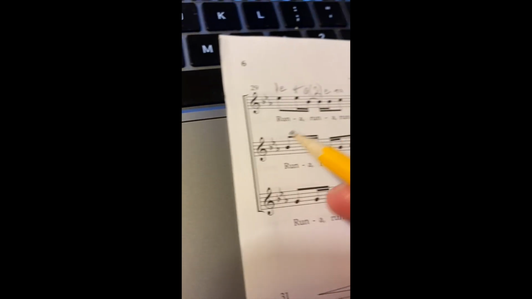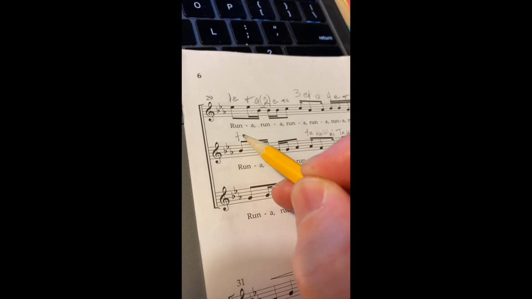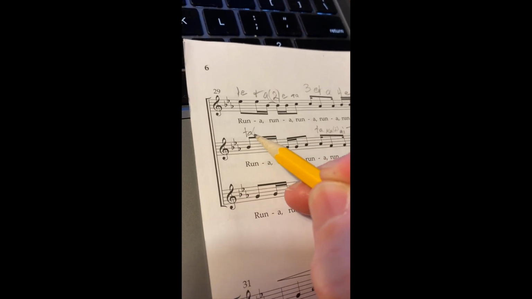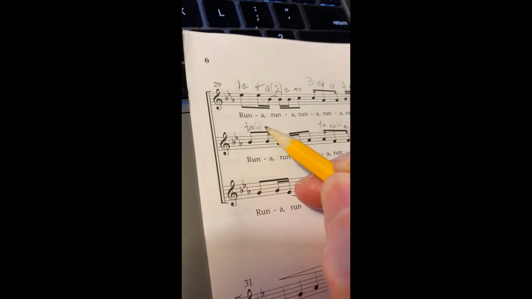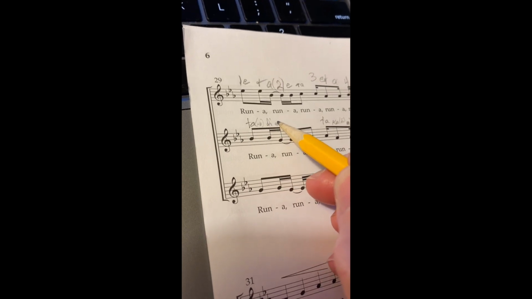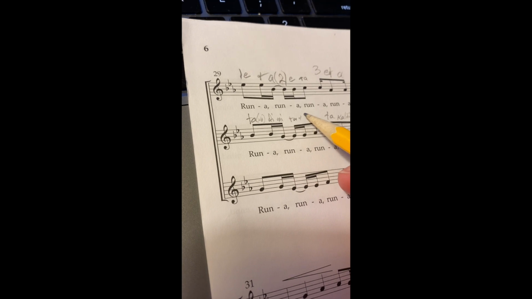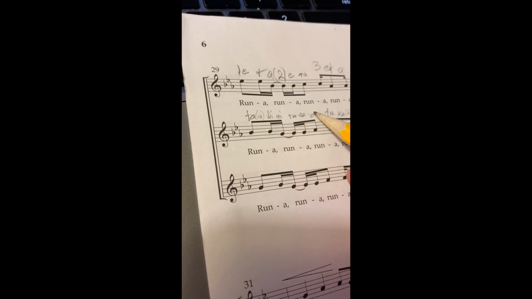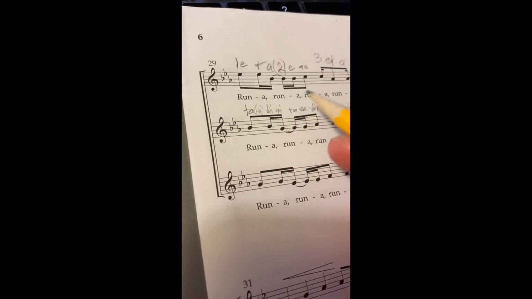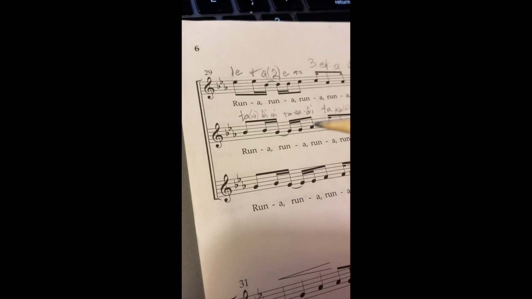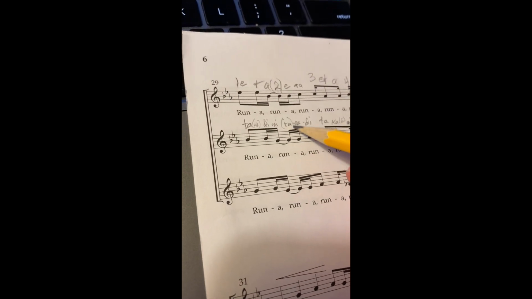This one is ta, and the ka is implied, di, mi. Ta, ka, di, and the mi is implied. And just like before, I don't say that one because of the tie.